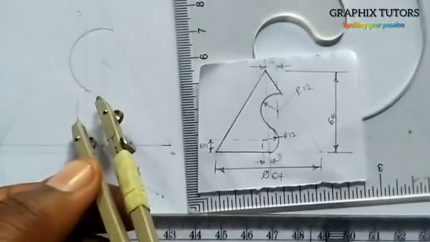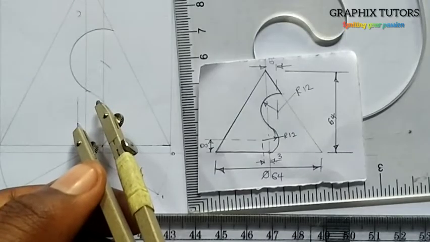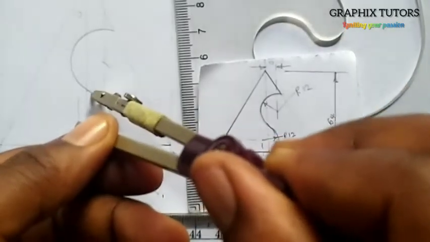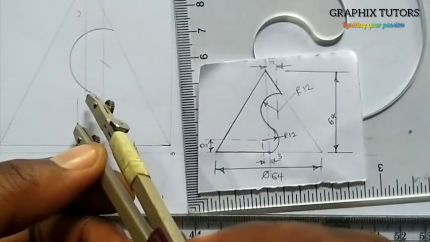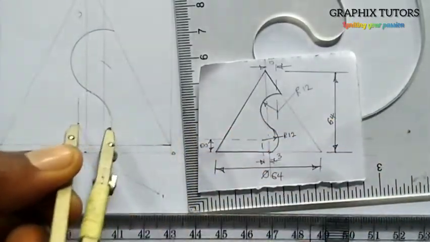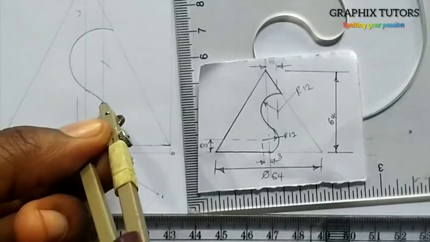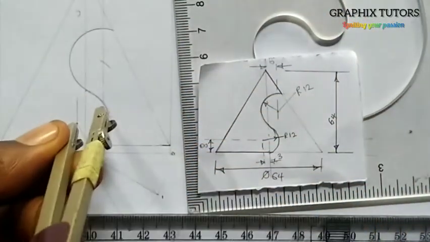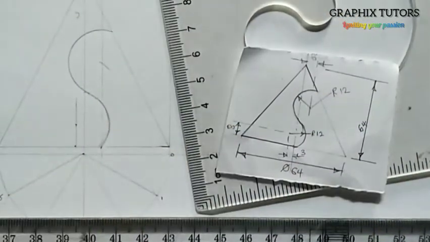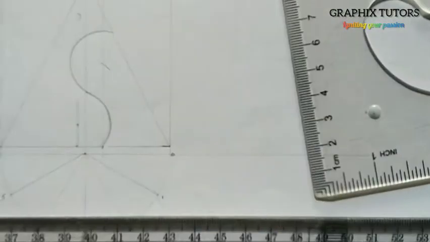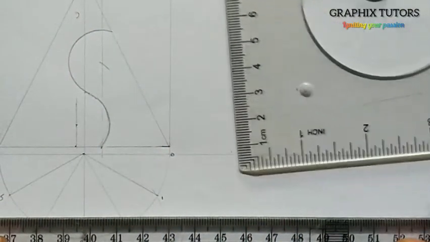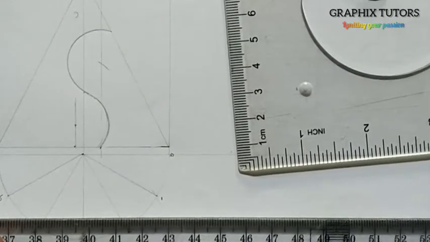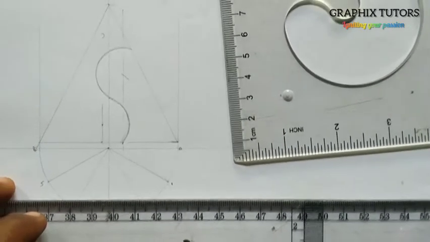And I'll complete it. I'll complete this one also. I'll have this. So I'll have that. So we have that. Now the next thing I'll do is to thicken throughout the triangle, the cone, right?